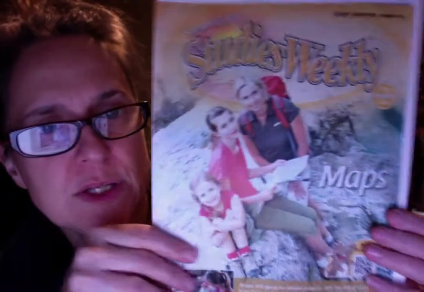Okay, so now we're going to talk about maps. It's our Studies Weekly, third quarter, week 13. So I will read this with you. You can follow along. Maps tell people where places are located and how to get there, but some maps do much more. Maps can tell us about the earth, the height of the mountains, and the depth of the oceans. Maps can tell us about people, where they live, and how they change their communities.